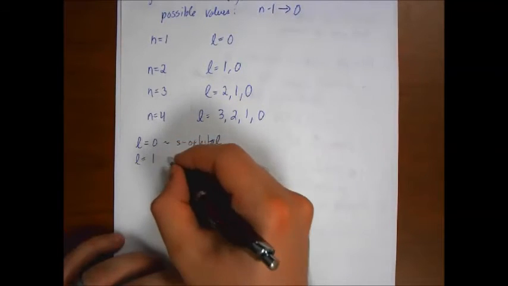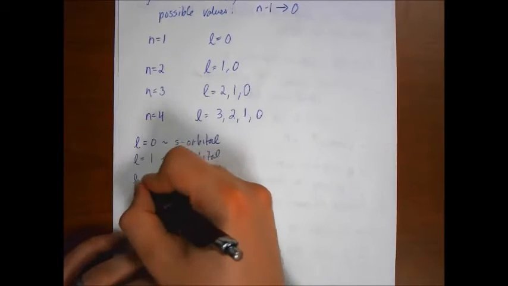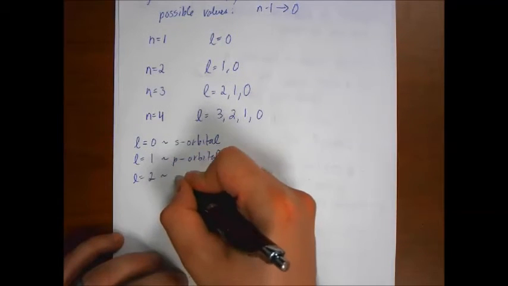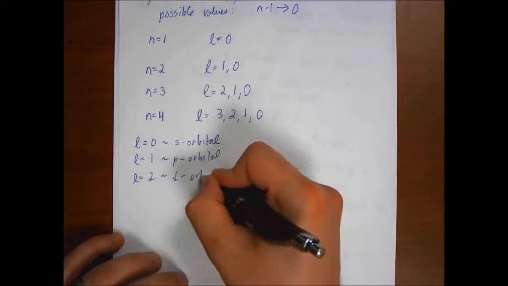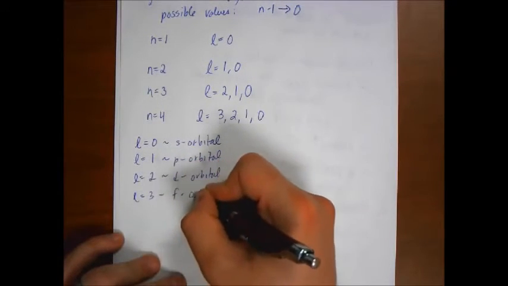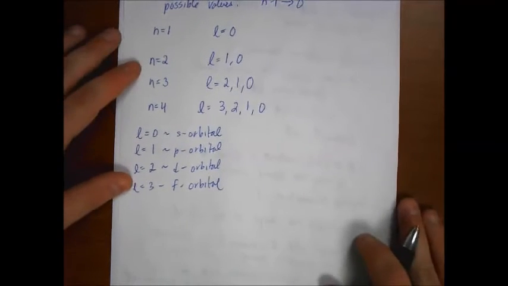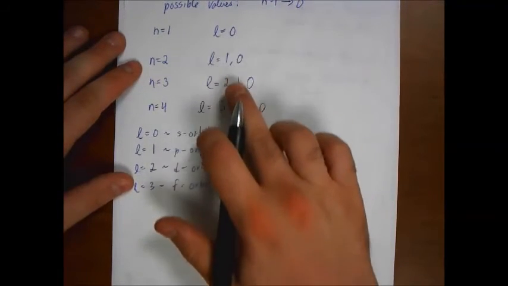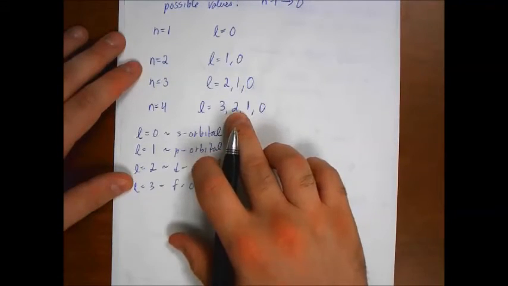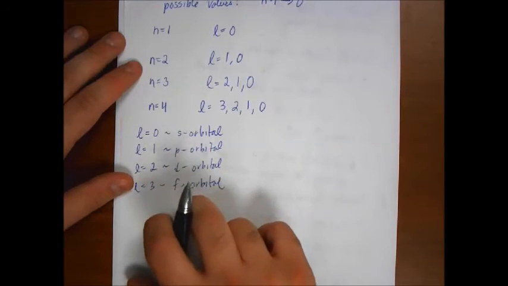When L is equal to 1, you have a p orbital. When L is equal to 2, you have a d orbital. And when L is equal to 3, you have an f orbital. So that's what this tells you. These quantum numbers are the possible numbers you can have for each n, and then each one of these tells you what type of orbital you can have.